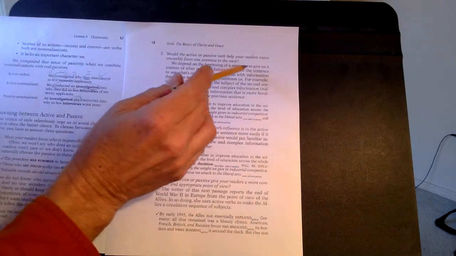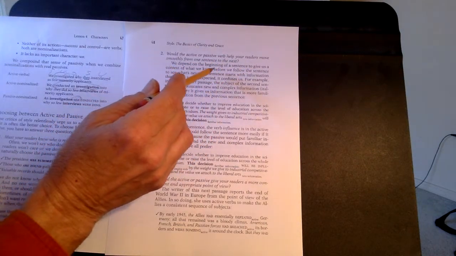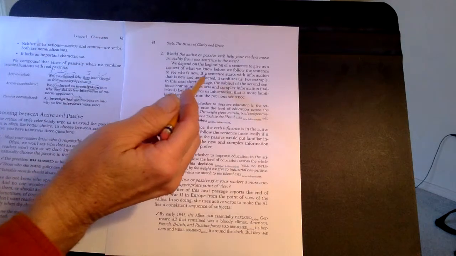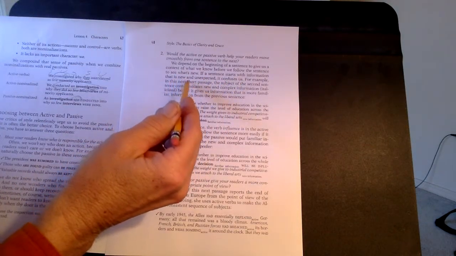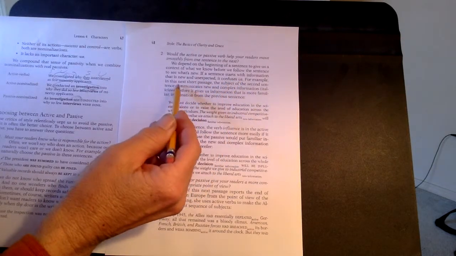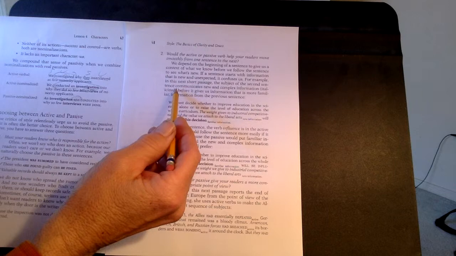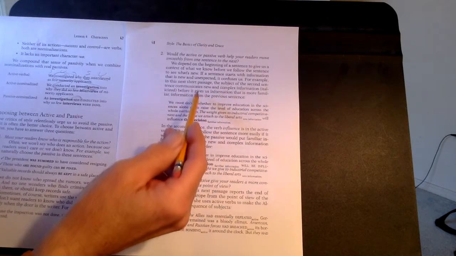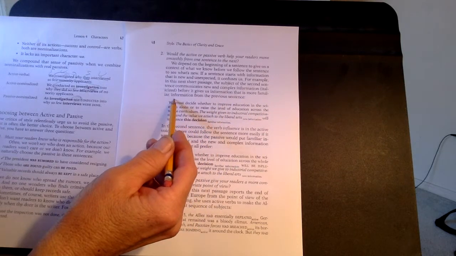We depend on the beginning of a sentence to give us the context of what we know before we follow the sentence to see what's new. If a sentence starts with information that is new and unexpected, it confuses us. For example, in this next short passage, the subject of the second sentence communicates new and complex information before it gives us information that is more familiar.